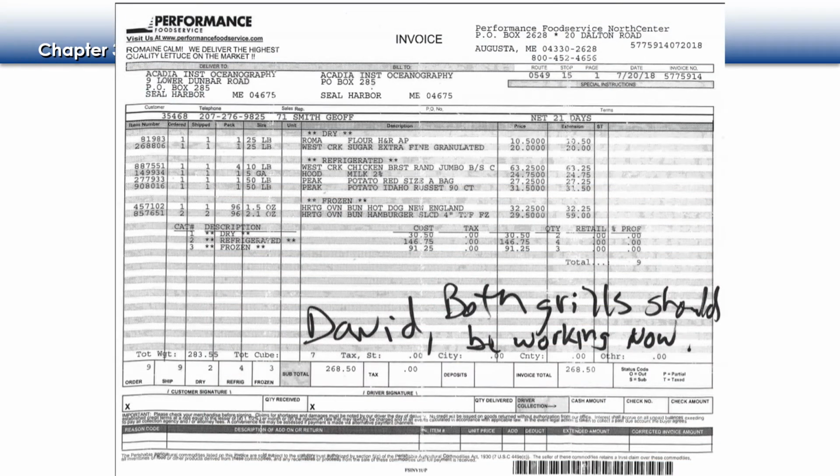Here's an example of an invoice that I received as the head cook of the Acadia Institute of Oceanography in Maine. This is my invoice that I received from the driver. When they dropped off my food order, they would essentially have everything broken down. So let's take a look really quickly at this invoice.